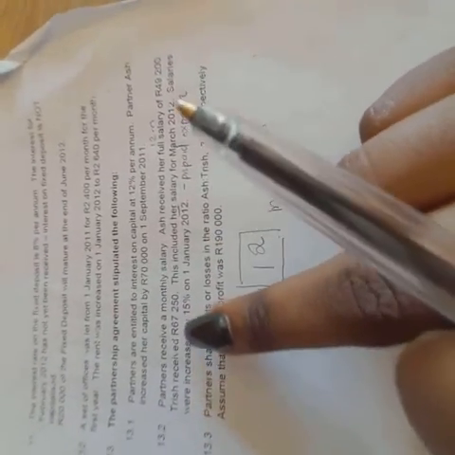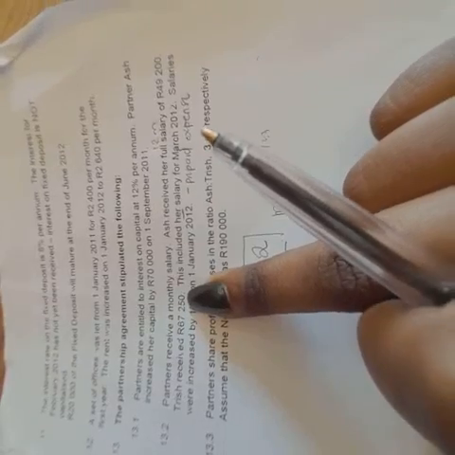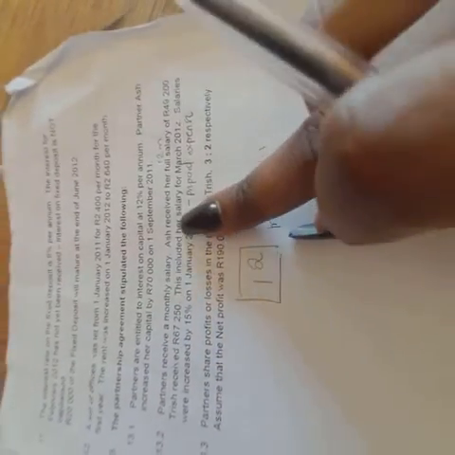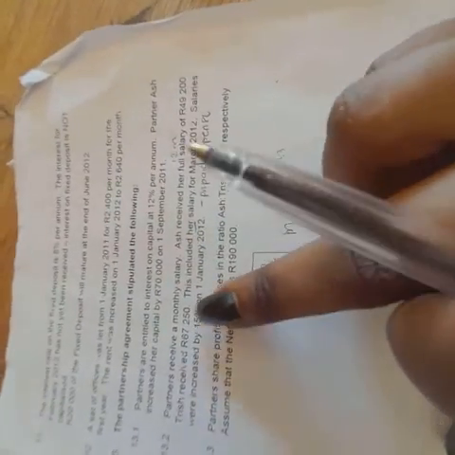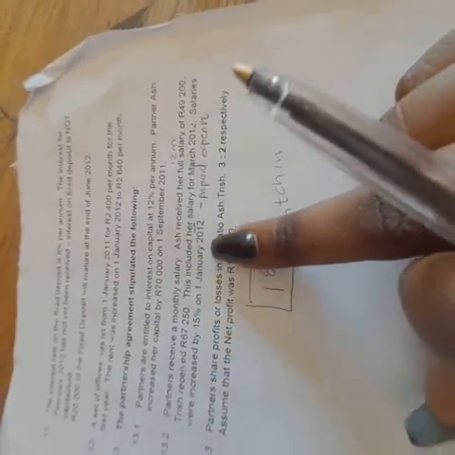And then let's look at Trish. What does it say for Trish? It says Trish received 67,250. This included her salary for March 2012. Salaries were increased by 15% on the 1st of January 2012. So what does this tell us? This tells us that our salary expense has been prepaid.